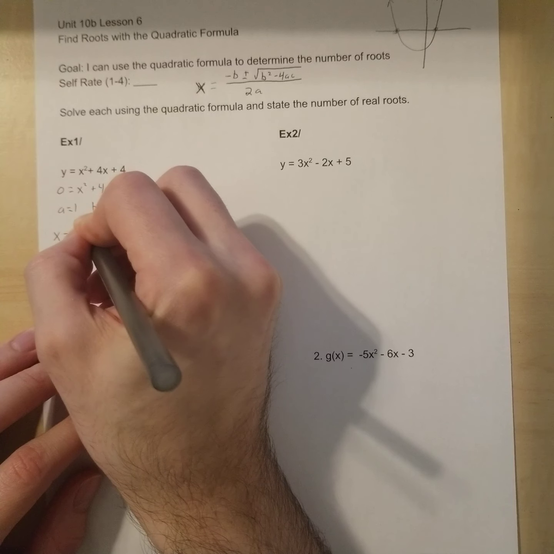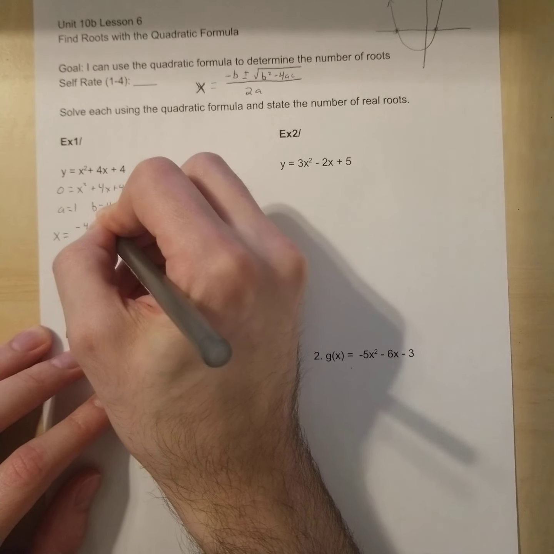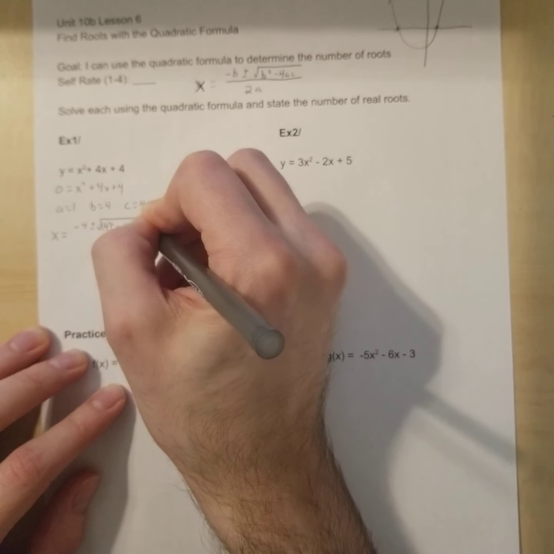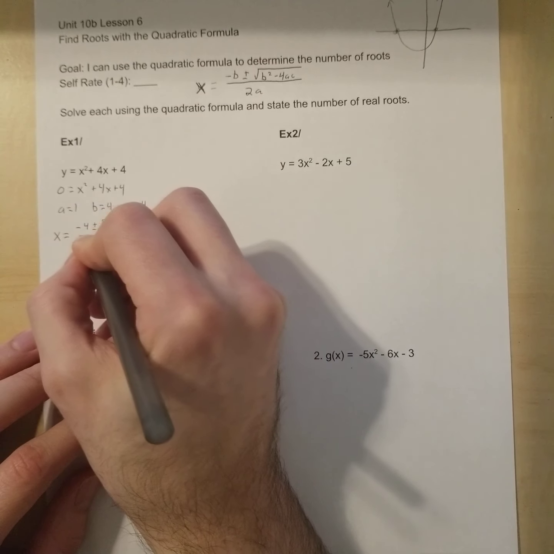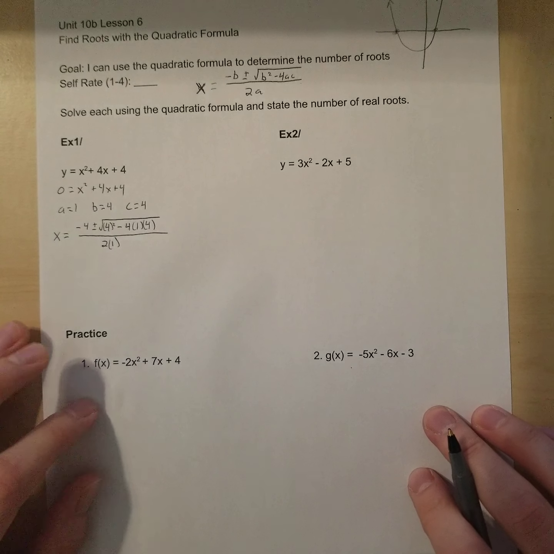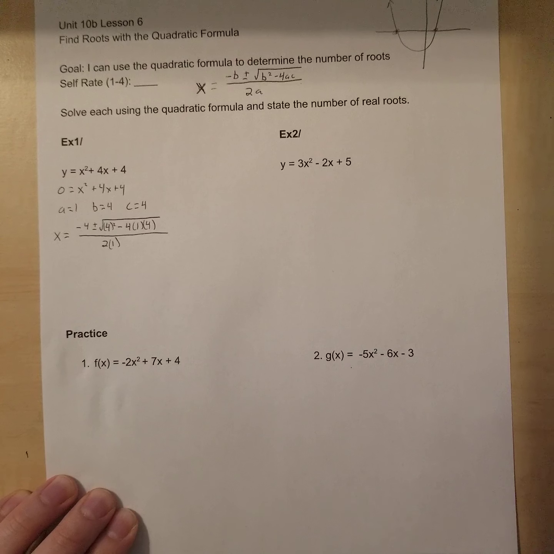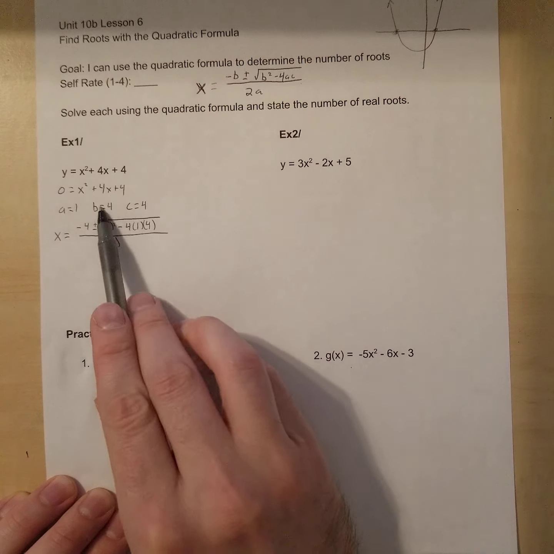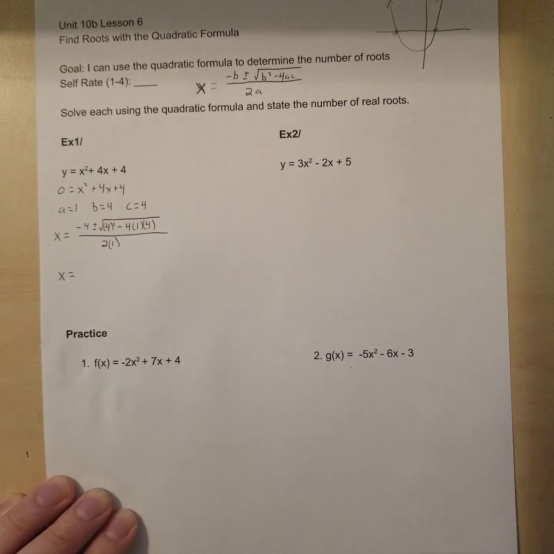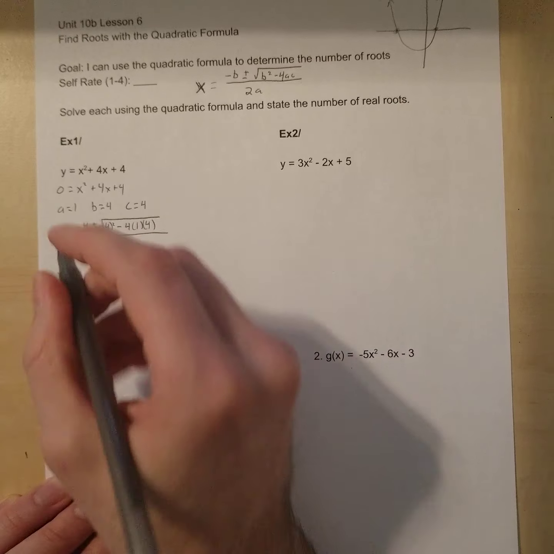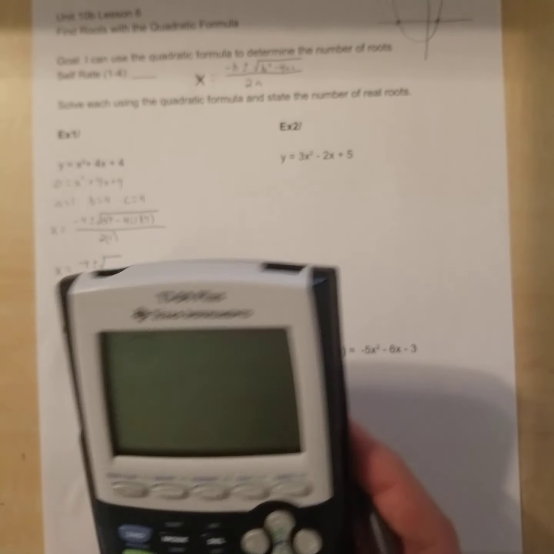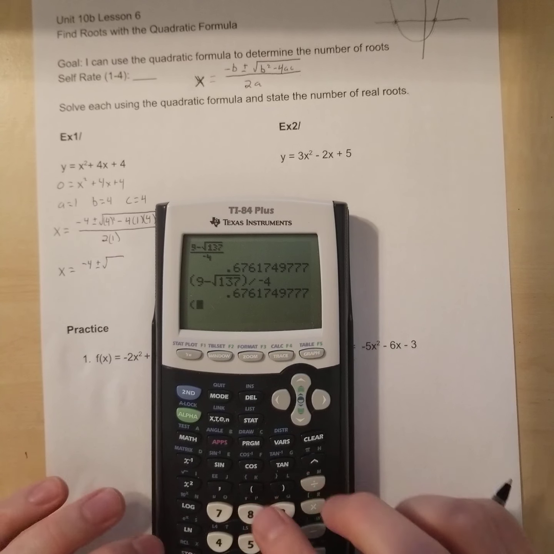x equals negative 4 plus or minus the square root of 4 squared minus 4 times 1 times 4, all divided by 2 times 1. Some of these numbers are being repeated because they make up the formula and because both b and c are the same number. Now we can simplify. We'll start by simplifying what's underneath the radical. So we'll have negative 4 plus or minus the square root of, let's use our calculator, and we can type all of it in one shot.